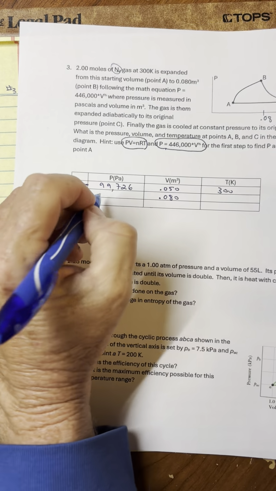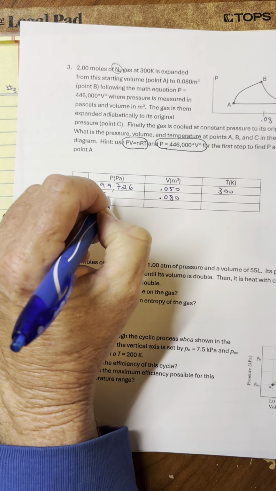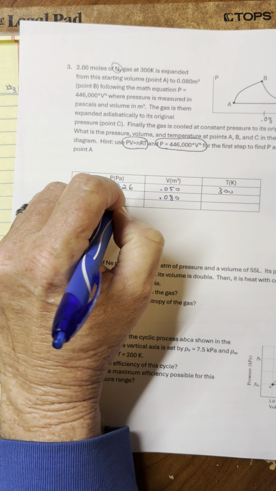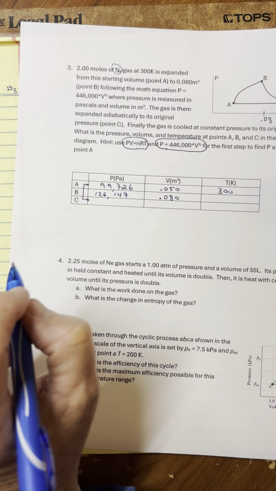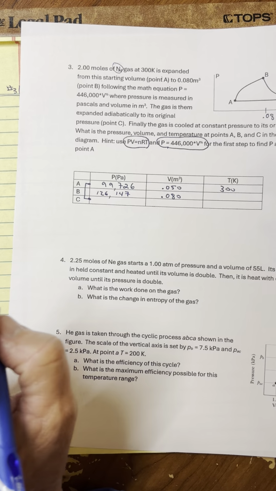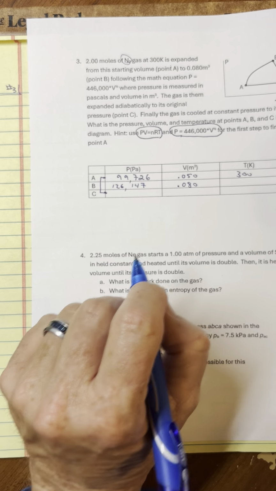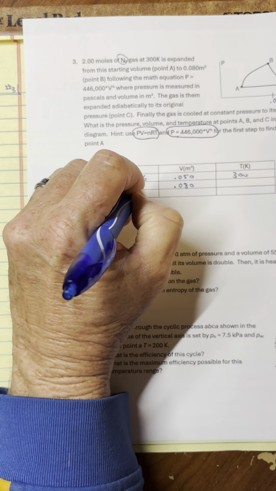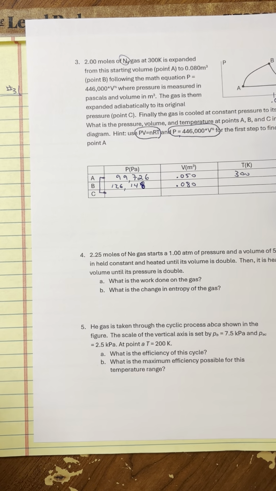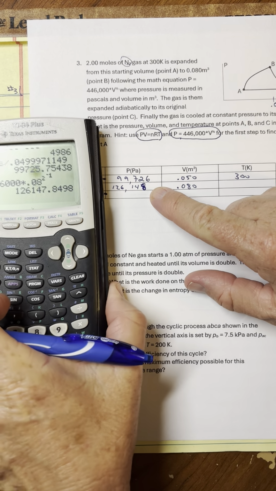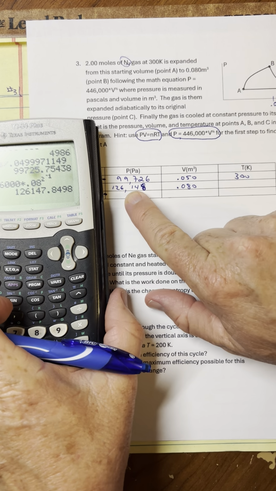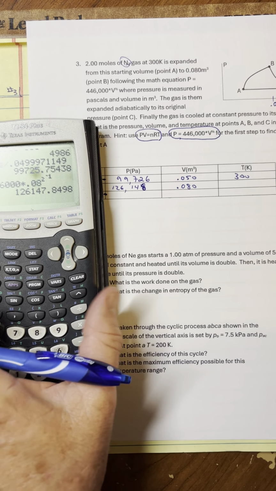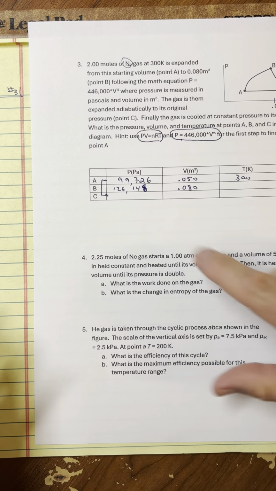And I get 126,147 for the pressure. I guess it rounds to 8, but those are actually extra significant figures. I shouldn't go probably more than 3. But that is then the pressure.